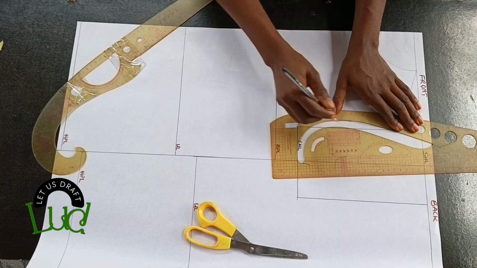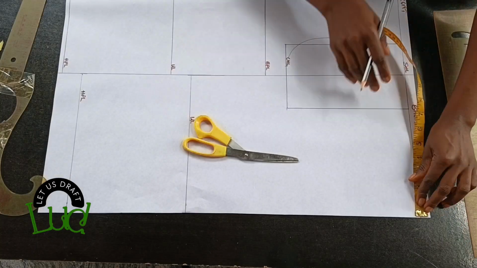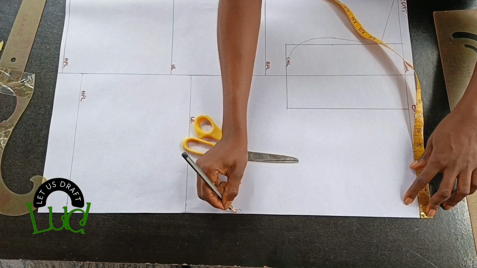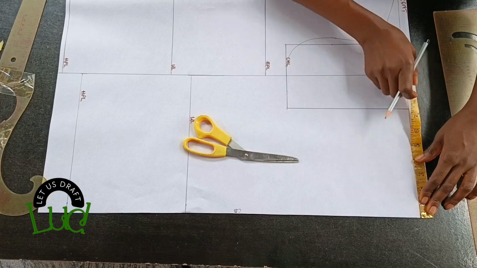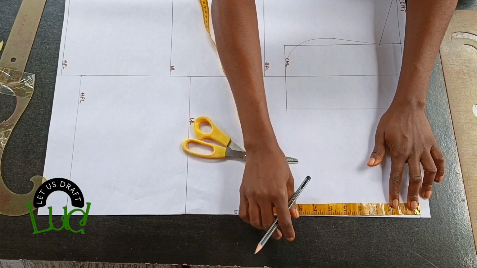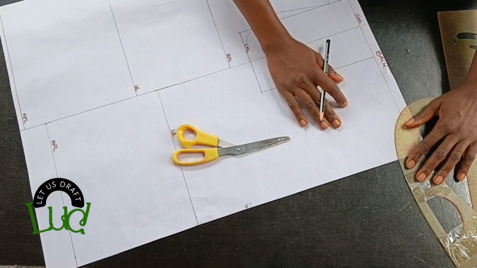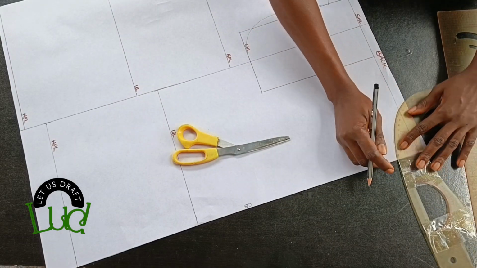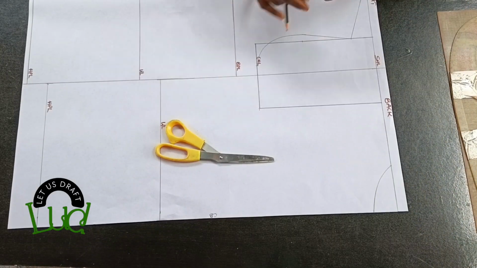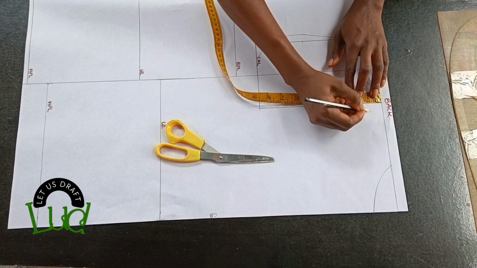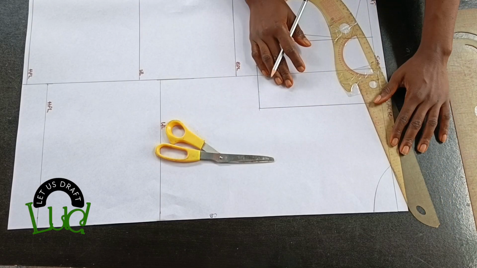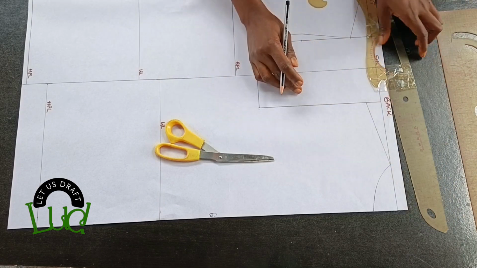Once I'm done with that, I'm going to mark the neck width here too. Just know that this is the center back of the back here. So 3 inches neck width and then 1.5 neck depth. And I'm going to use my curve to give it this round neckline shape, just as you can see me do it here. Once I'm done with that, I'm going to come down here to 1 inch to slope the shoulder for the back and connect it from that 1 inch to the 3 inches neck width this way.